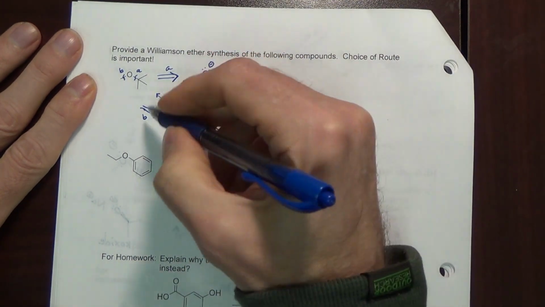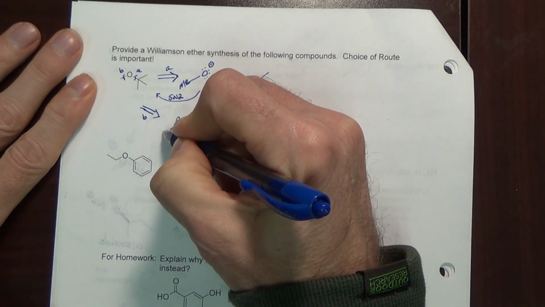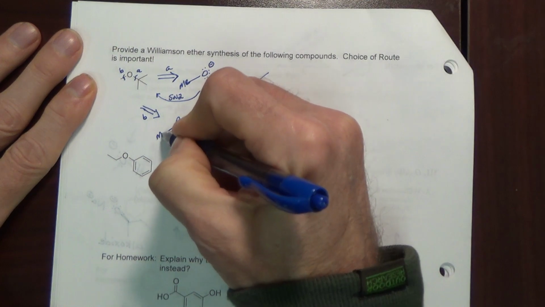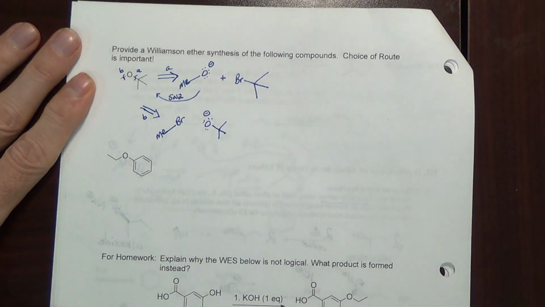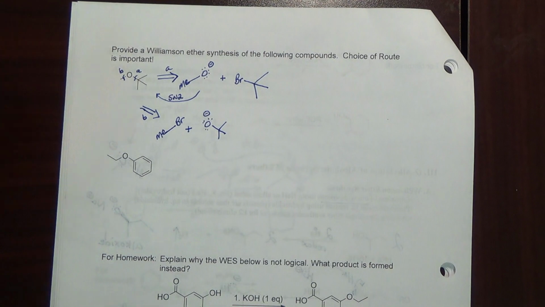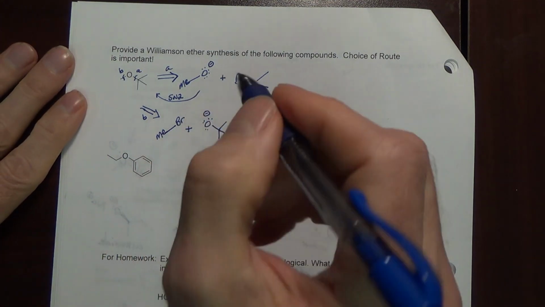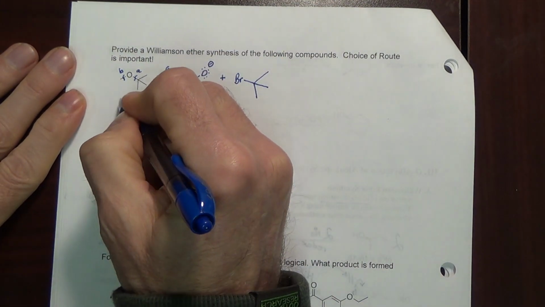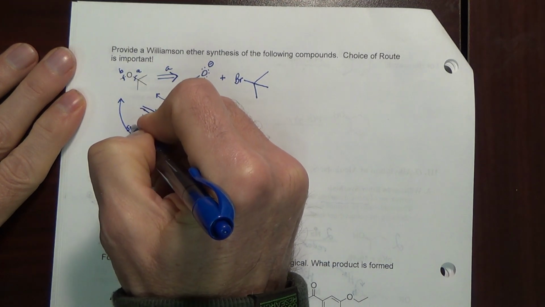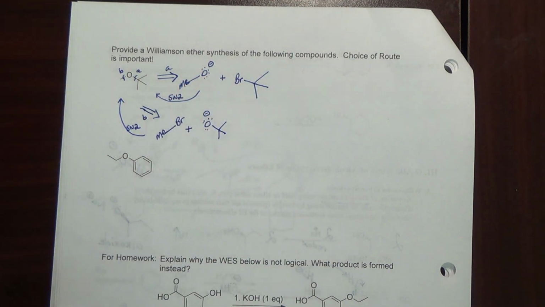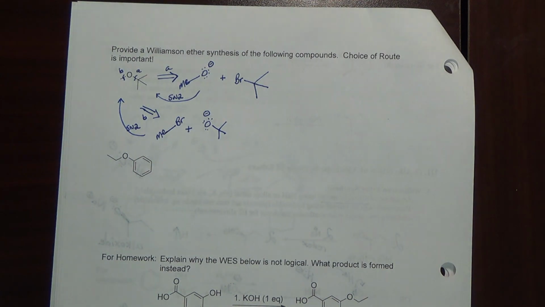Again, that looks a little funny. We can call this a CH3 bromine, or a methyl bromine, a one carbon with a leaving group. Which of these two reactions going this way looks best, makes the most sense, or would be highest yielding?